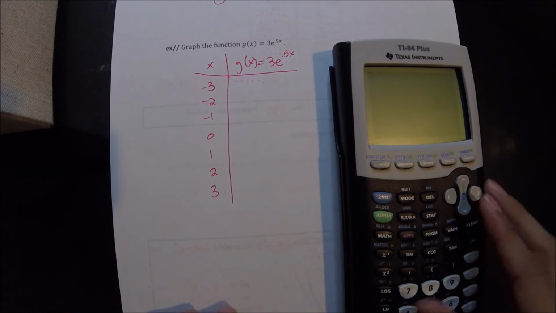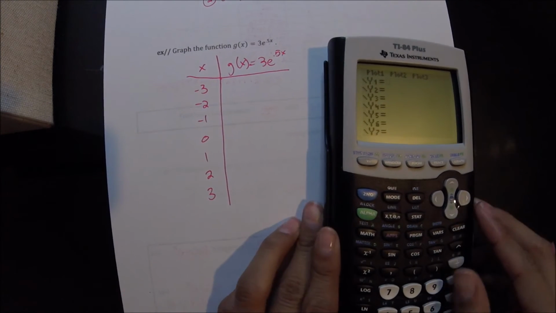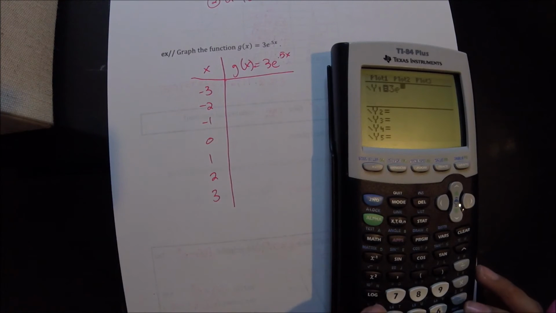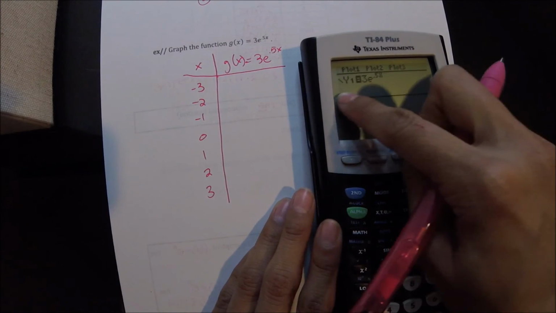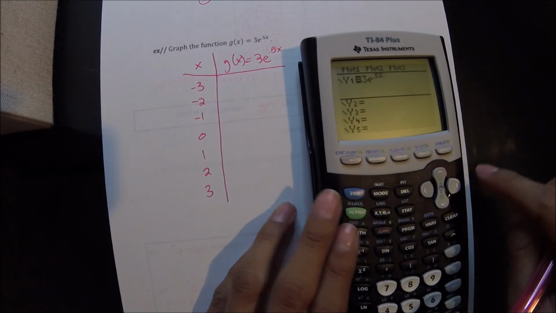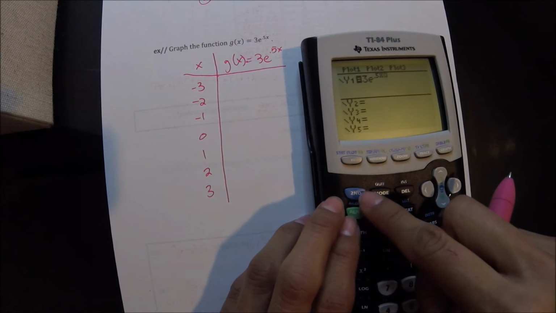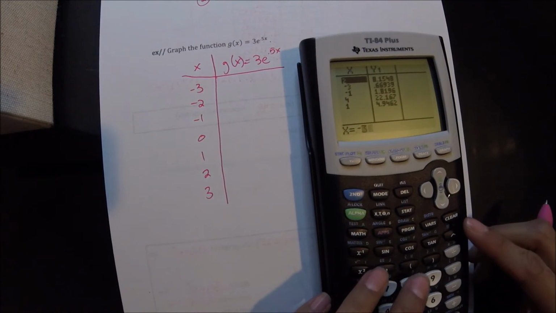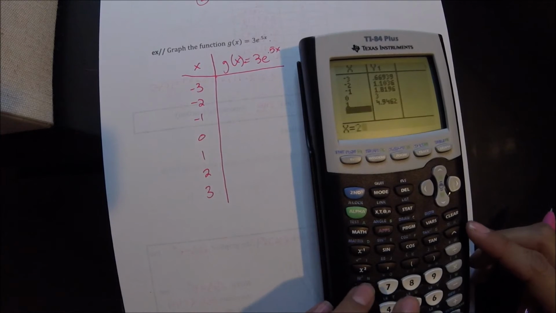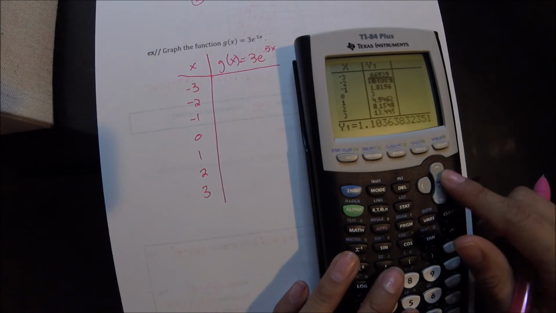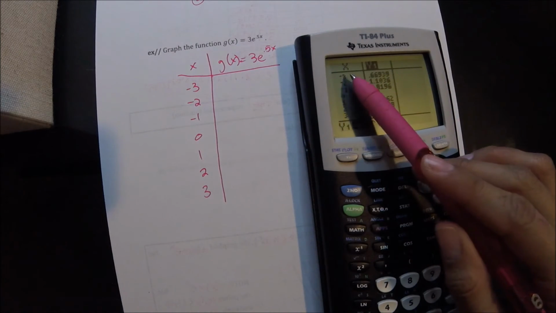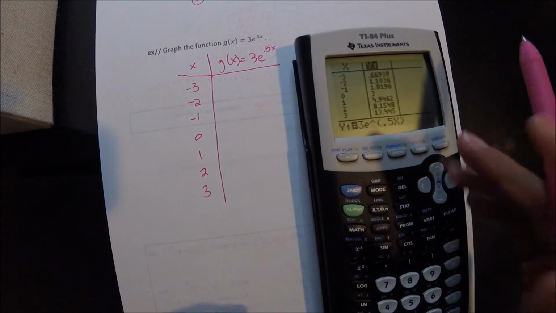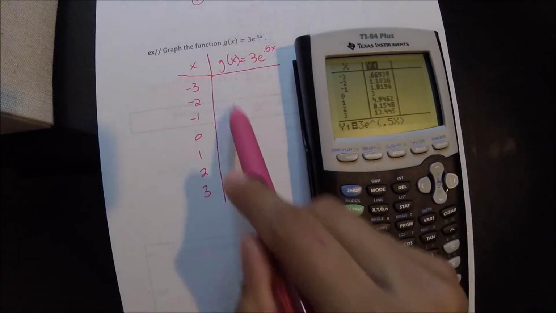And let's see. I can actually have my calculator create this table for me. So I'm going to graph the function because my calculator can graph, and then I want my table, so second table, and I'm going to plug in these values. And so here I just asked it to plug these values in. It's a faster way. So I'm just going to copy these values over here. Approximately, I'm going to round them.